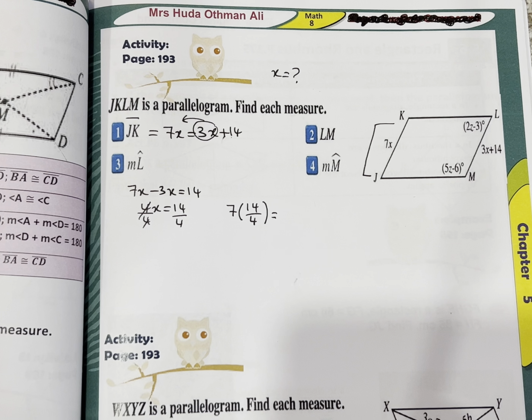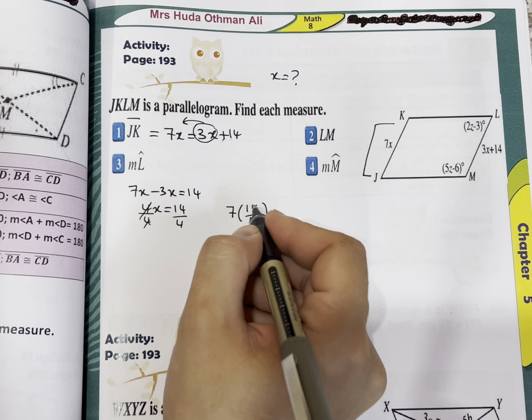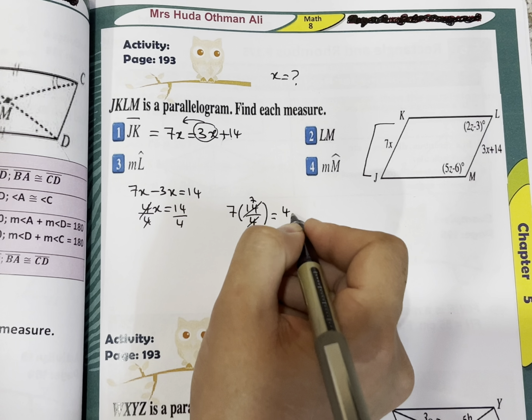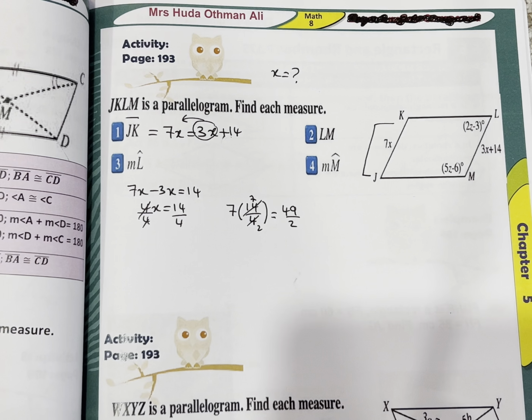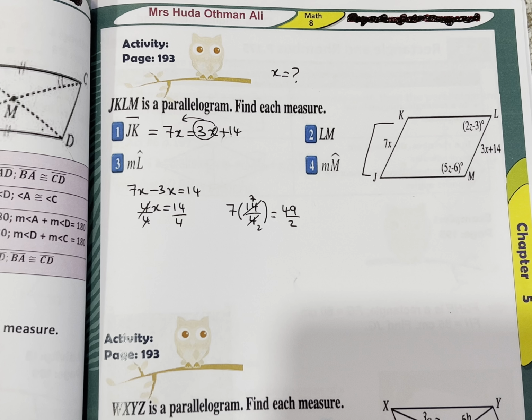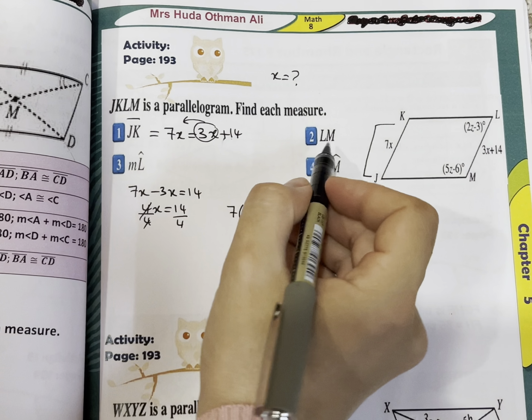And then I can start changing it into simplest form. If I divide by 2, this is going to be 7, this is going to be 2. My answer will be 49 divided by 2. And if I want to change this into a decimal number, I can still do long division and we'll get the number.